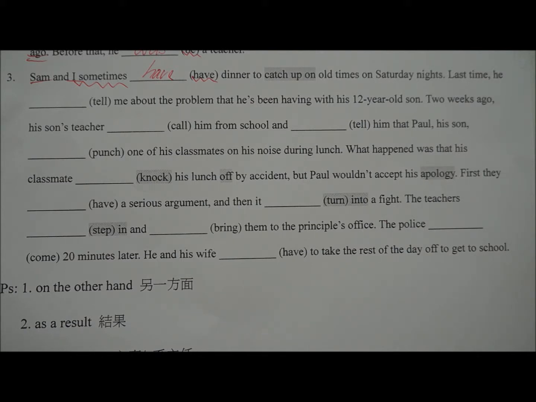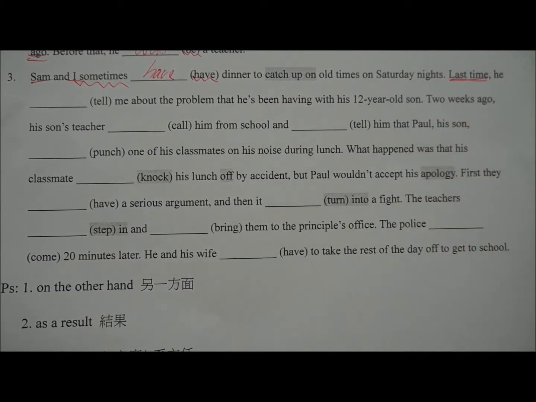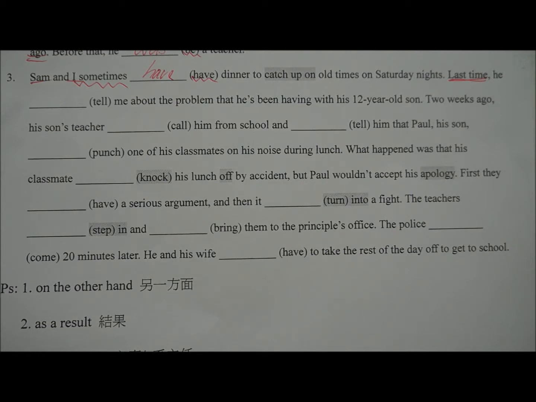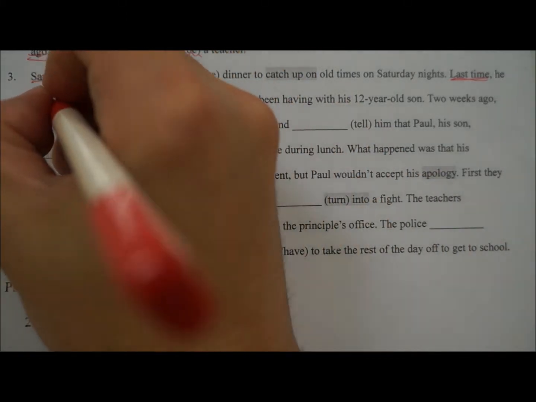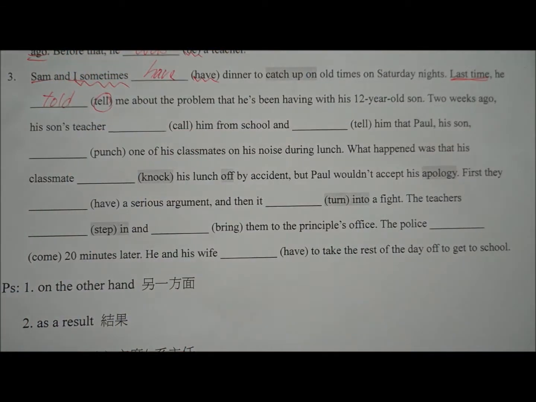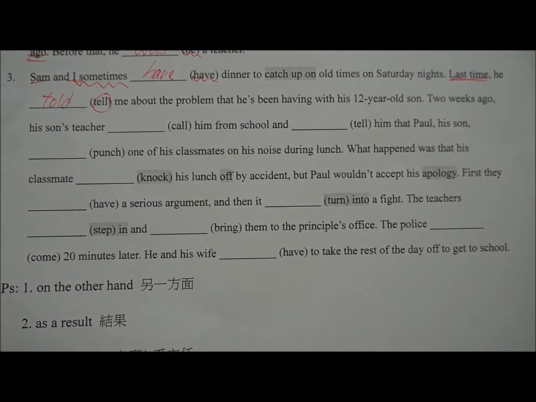Last time he me about the problem that he's been having with his 12-year-old son. Well, the time marker couldn't be more obvious. Last time. So he's talking about the last time they had the conversation. It should be written in the past tense. The past tense of the word tell is told. So last time he told me about the problem that he's been having with his 12-year-old son.